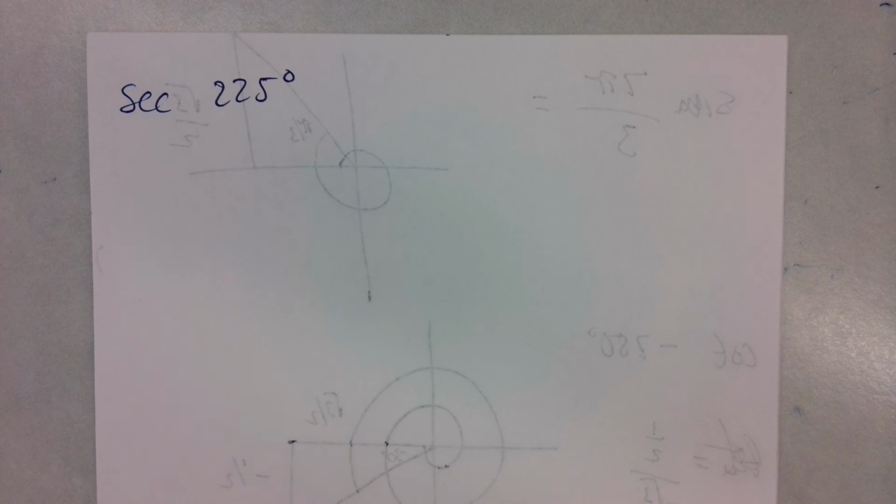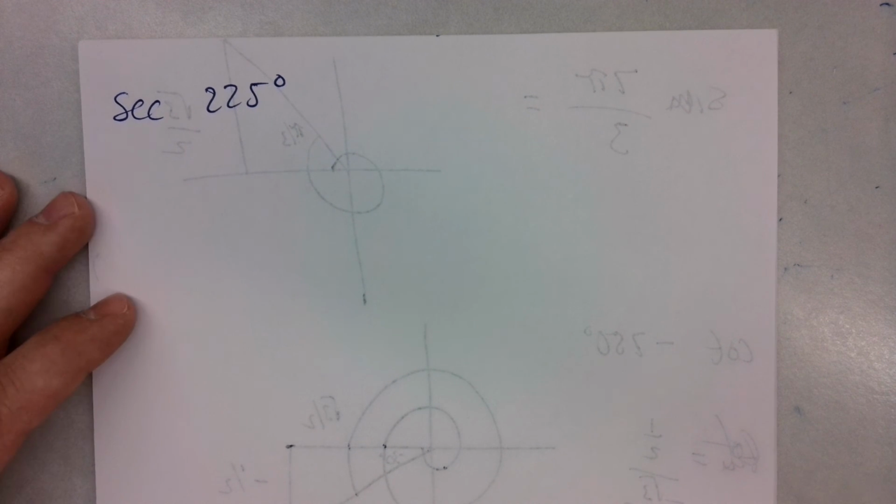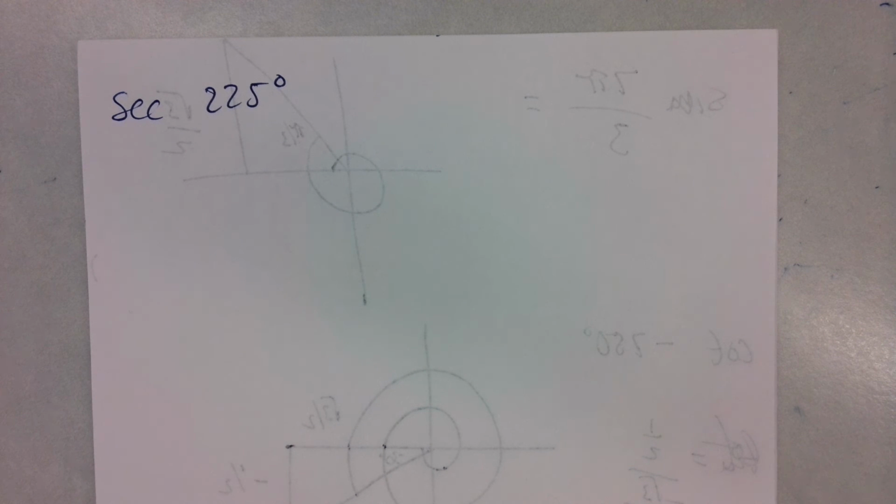So we are 1, 2. I want 20 hands. Three, 4, 5, six, 7.